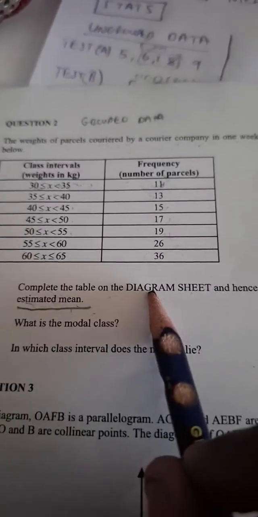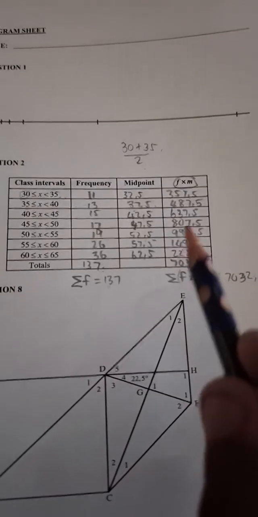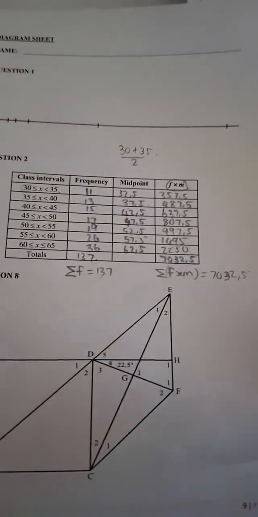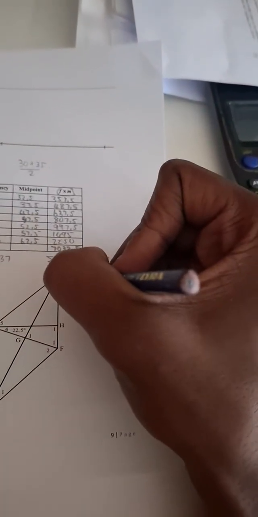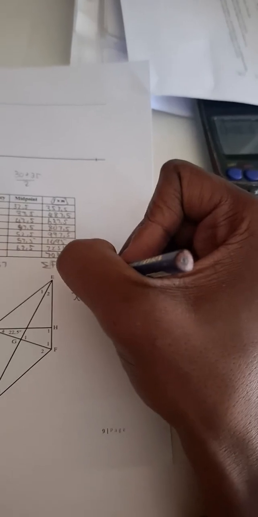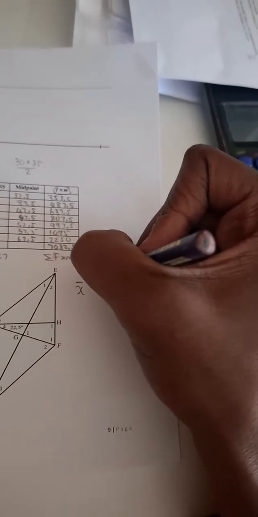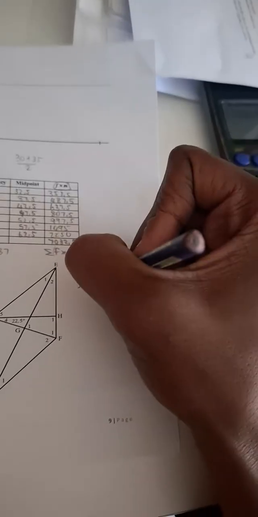It's an approximation. So if I want to calculate the mean, it's the estimated mean, because they said complete the table on the diagram sheet. Guys, completing the table is of utmost importance. And please, guys, I'm using a pencil, but in the exams you're not going to use a pencil. Please don't do that. So we've added the frequency, and we've added the frequency times midpoint. To calculate the estimated mean, it is simply the frequency times midpoint total over the frequency total.